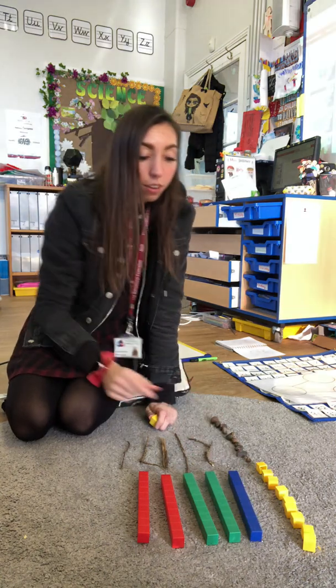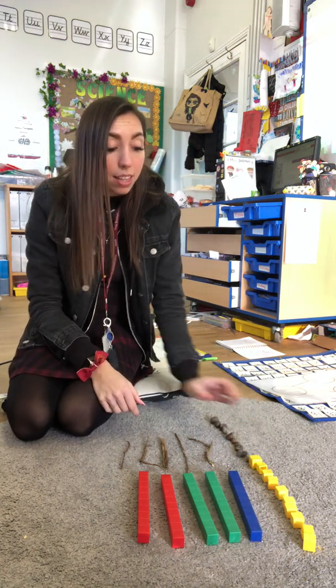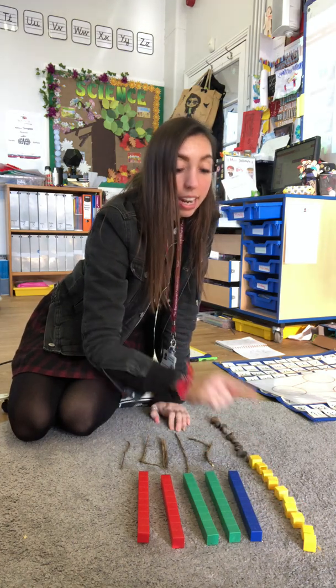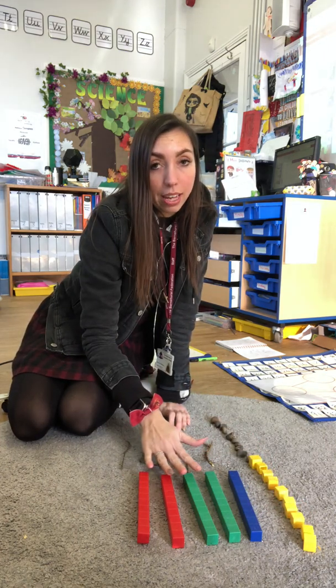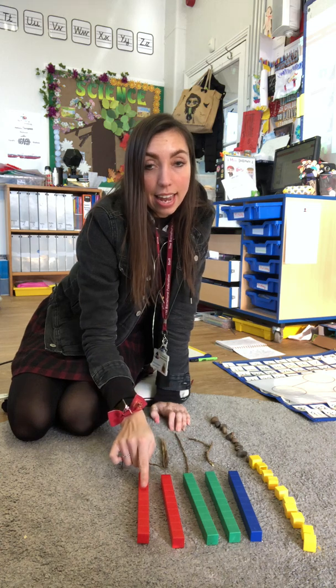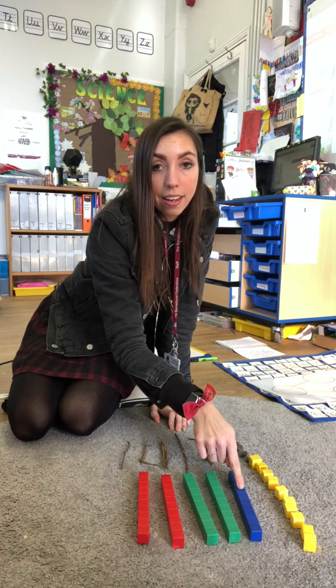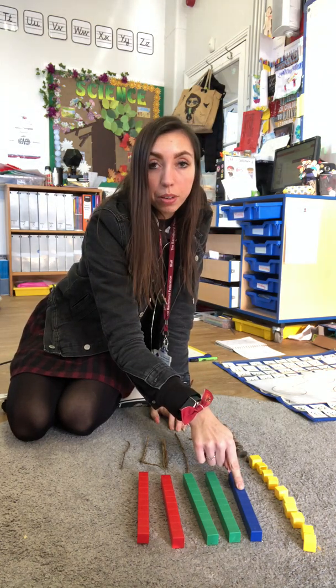So, where was I going with that? So if you were counting these, you'd count in ones, the same as you usually would. 1, 2, 3, 4, 5, 6, 7, 8, 9, 10. If you were counting these, you'd count in tens. 10, 20, 30, 40, 50. Okay?